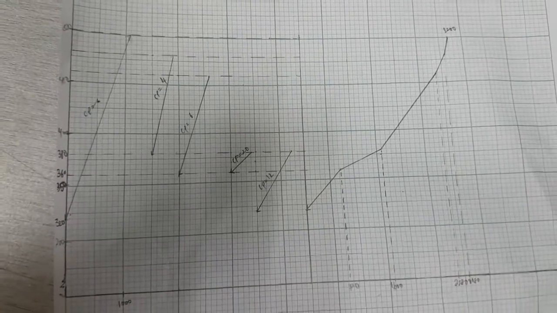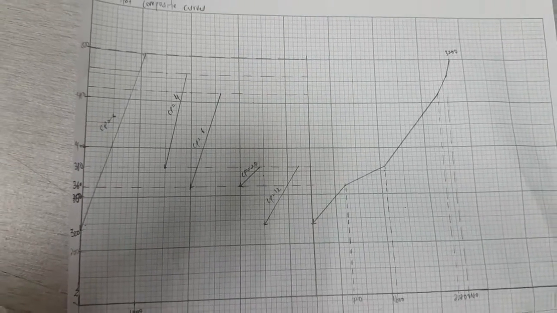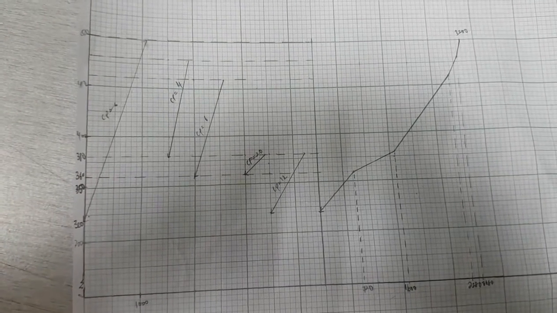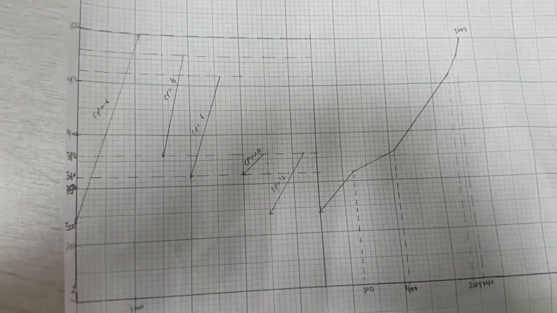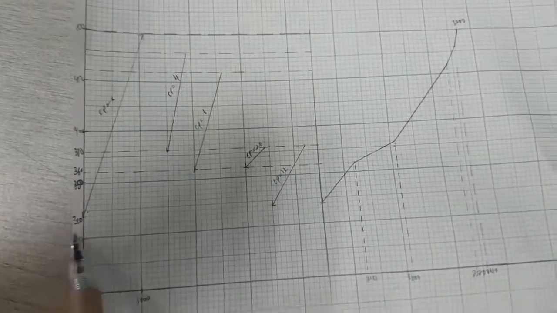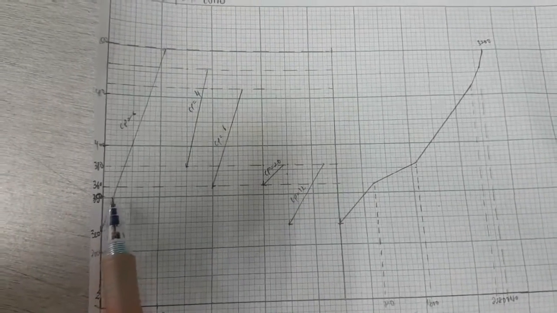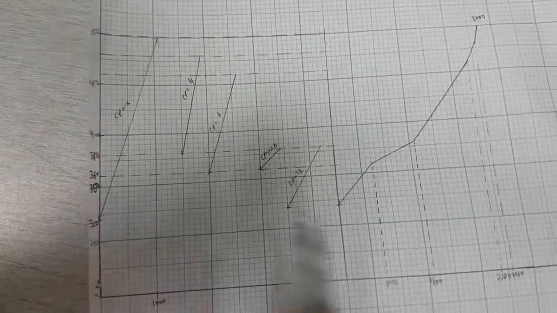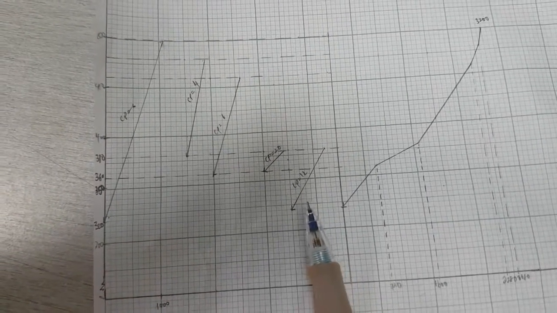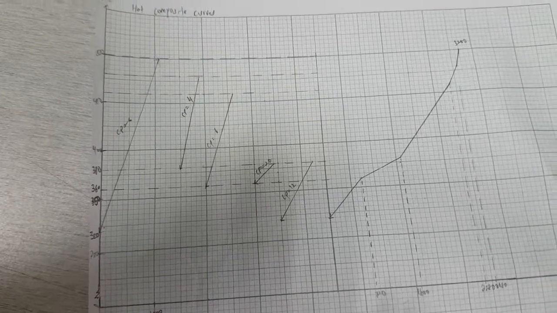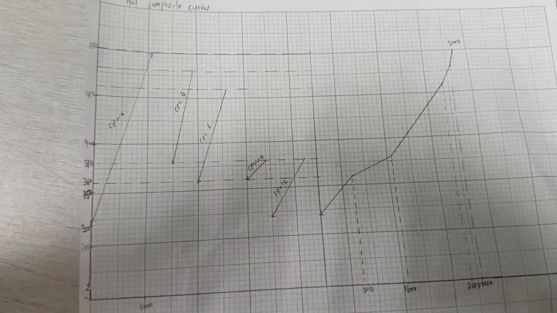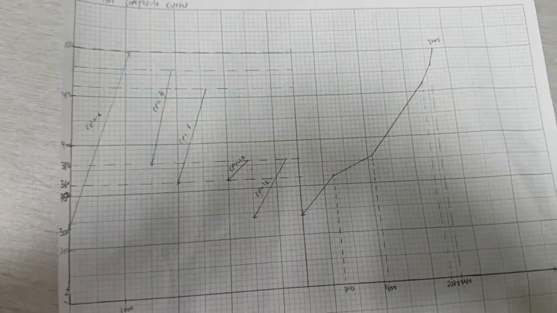In order to combine the curves, we have to first identify the temperature intervals, the first one starting from the bottom, which is 320 to 360. From this interval, we can see that there are two lines that are intersecting. So we will be combining both of them together into one.